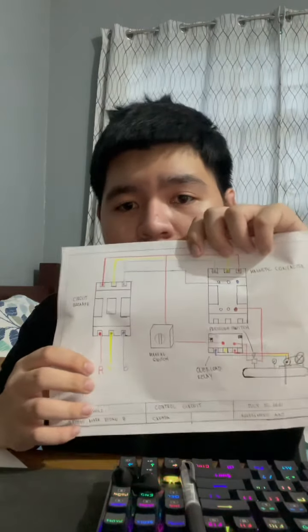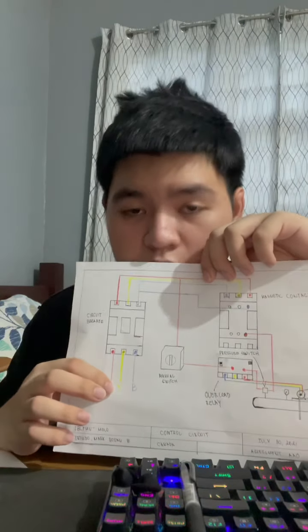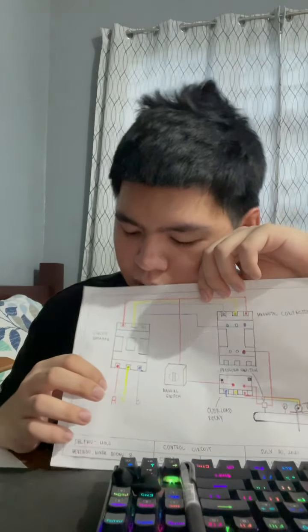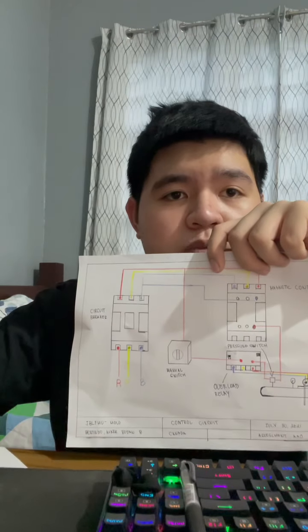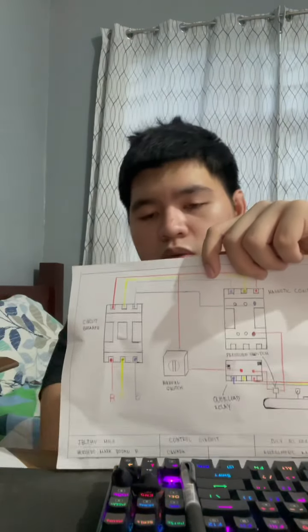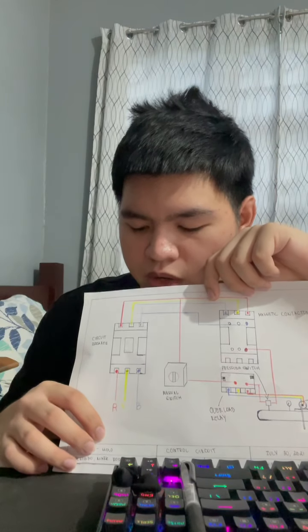So there are three wires. The wires are the colors red, yellow, and blue. These wires are connected to the circuit breaker for safety against overcurrent or short circuit.